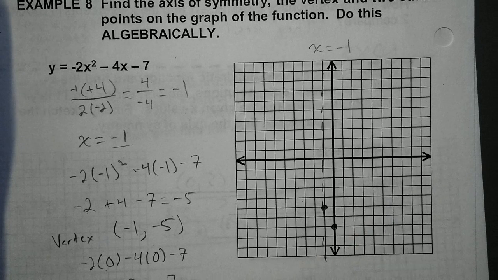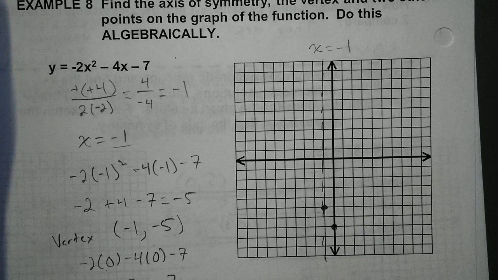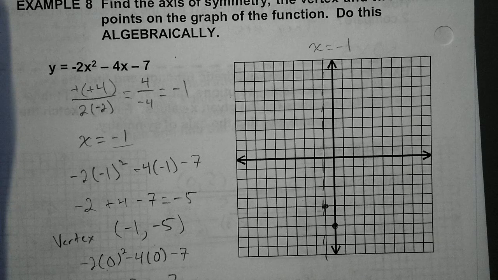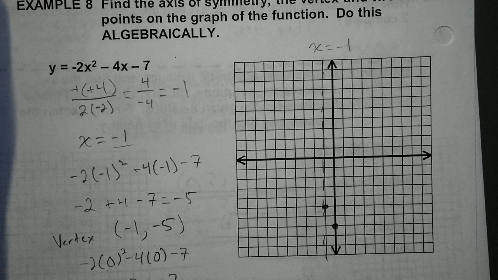When I plug in for negative 3, negative 2 times negative 3, sorry, I forgot to put the squared earlier, minus 4, negative 3, minus 7. And when I do that, I get 9 times negative 2, which is negative 18. It's going to be positive 12, and then minus 7.